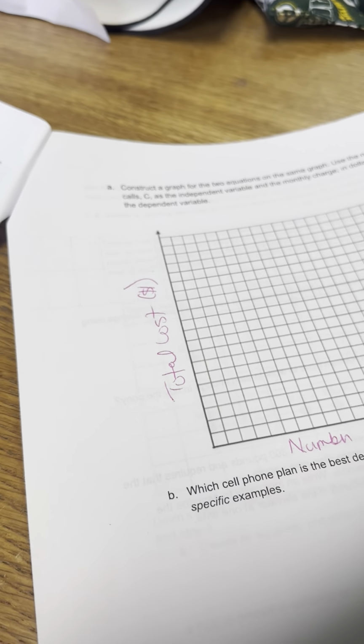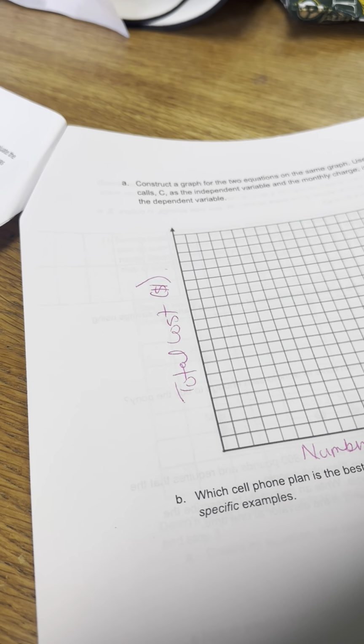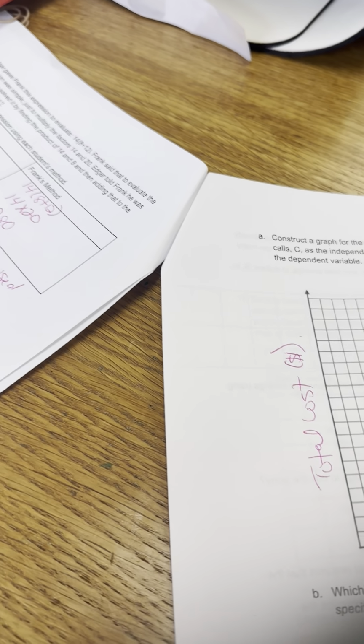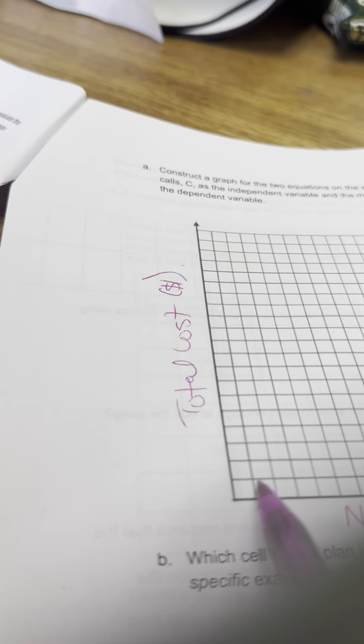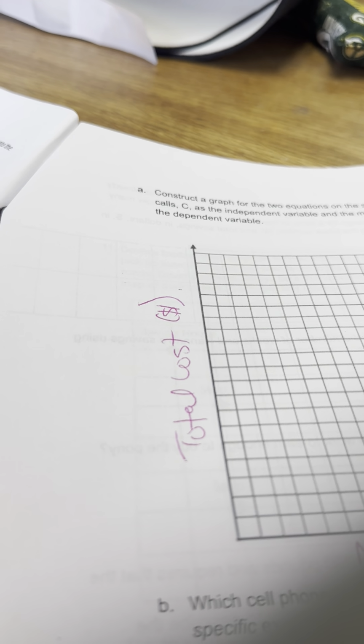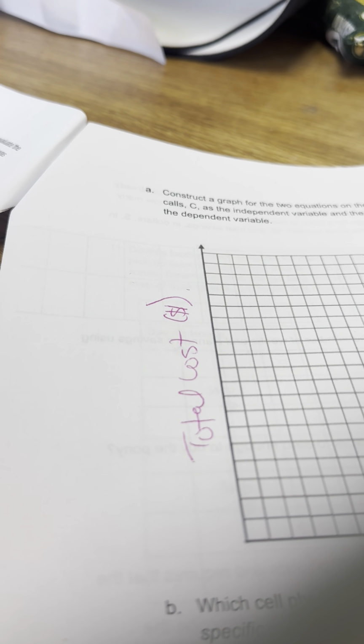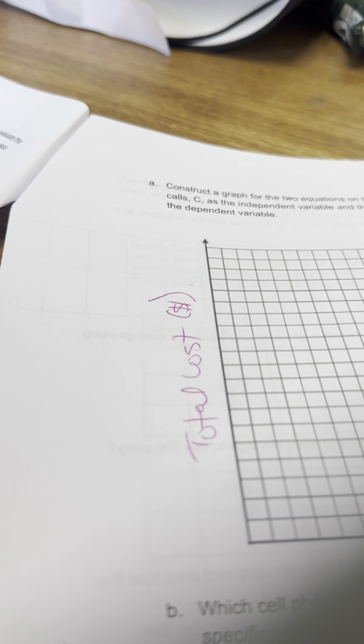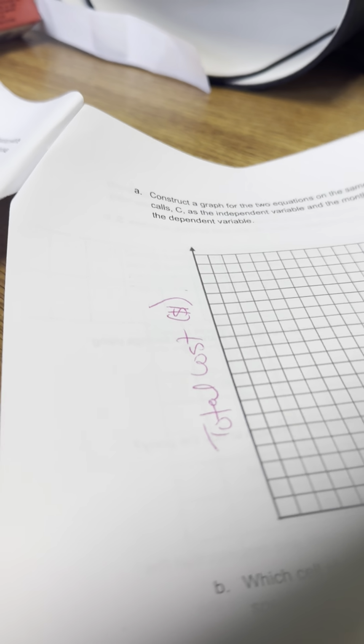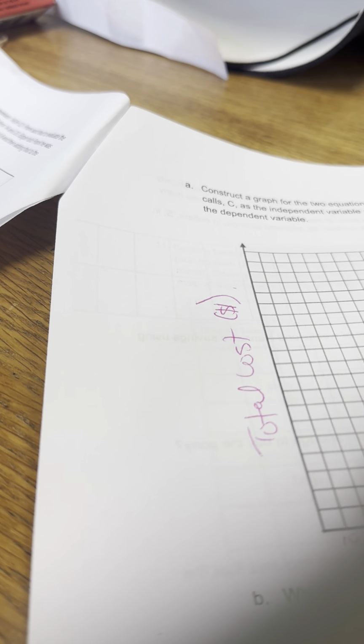So we will put these side by side. Okay, so I'm going to do these in increments of 10.